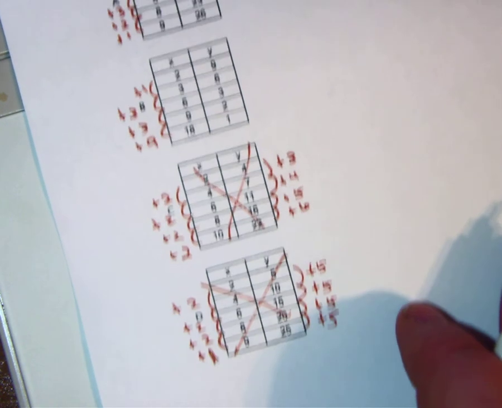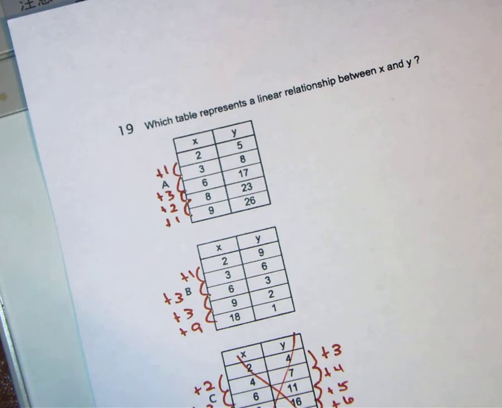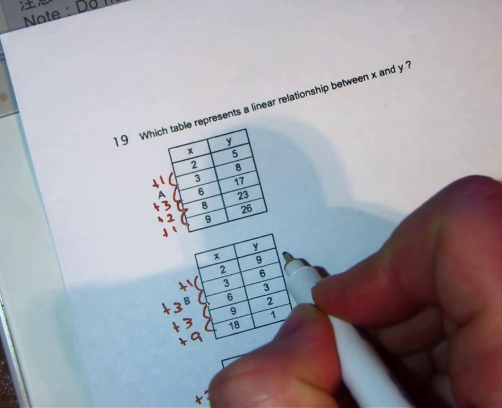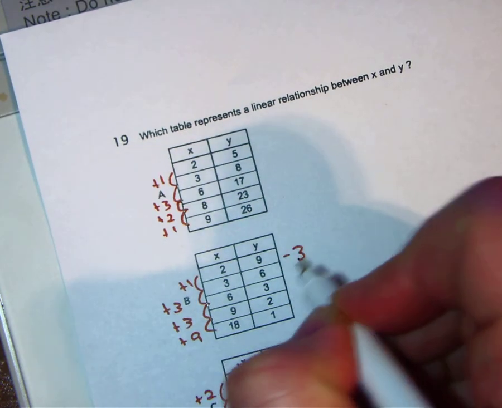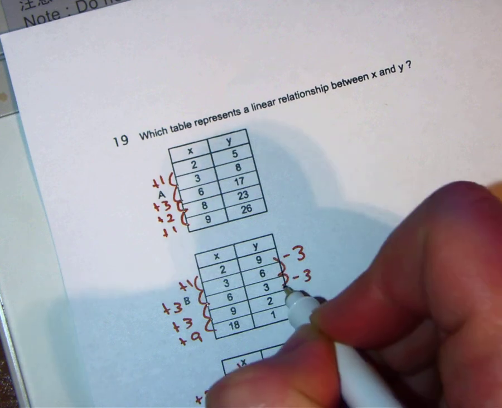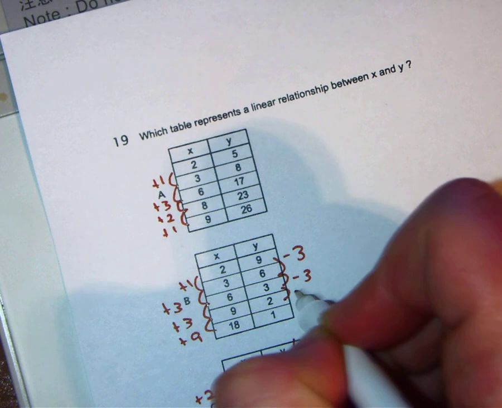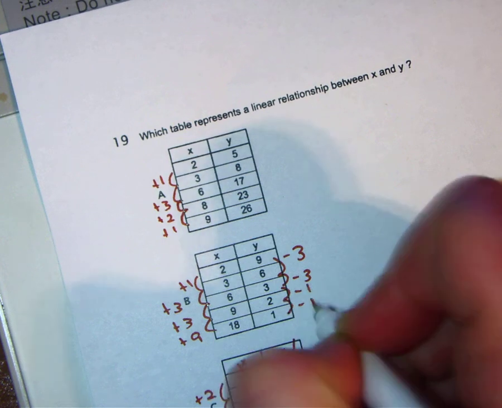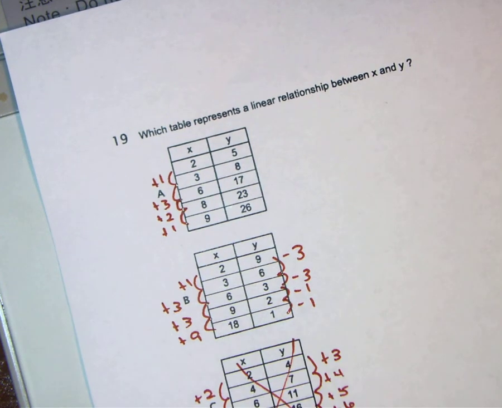Okay, so let's go back up here and look at what we had. B says 9 to 6 would be minus 3. And 6 to 3 would be minus 3. But then you've got 3 to 2 is minus 1. And 2 to 1 is minus 1. So, okay, if we look at this slope here.